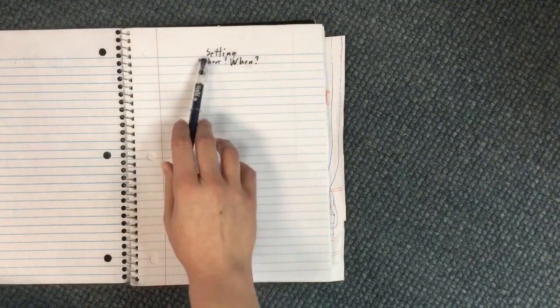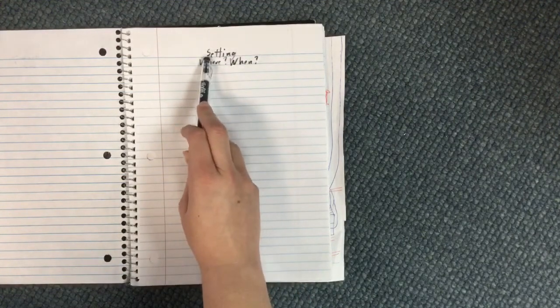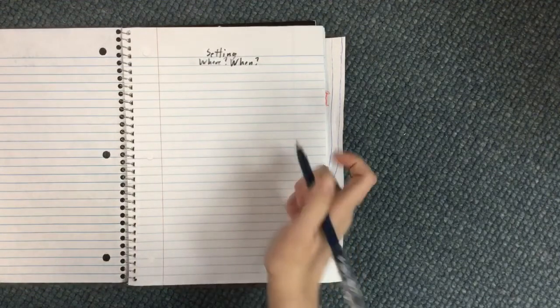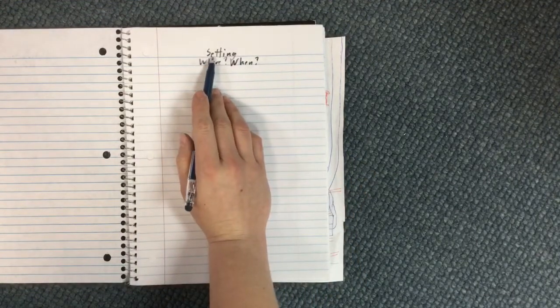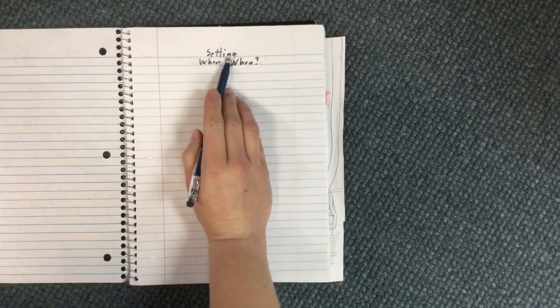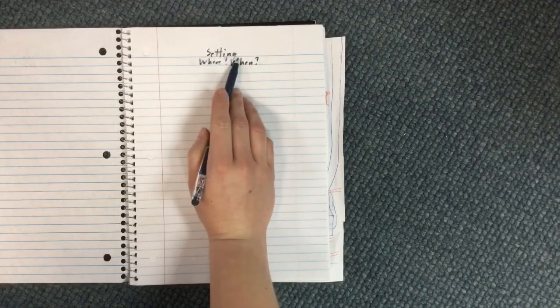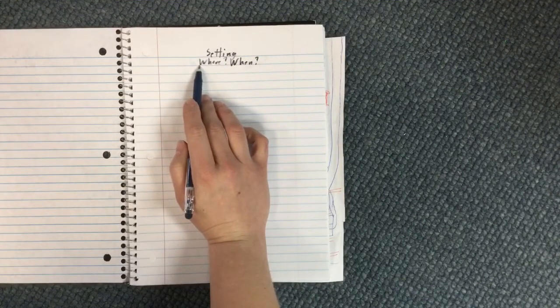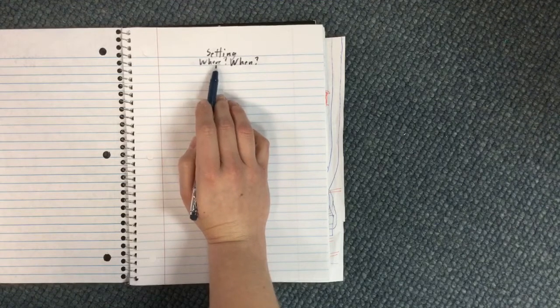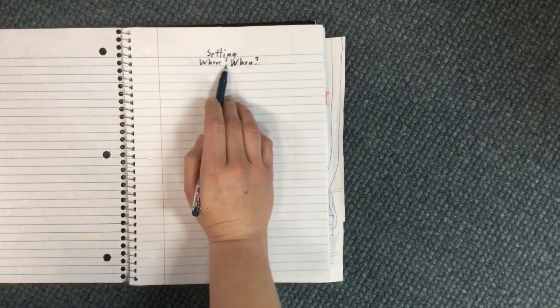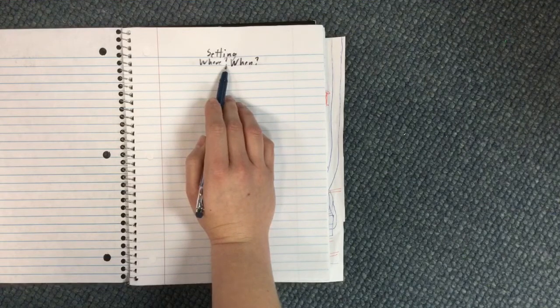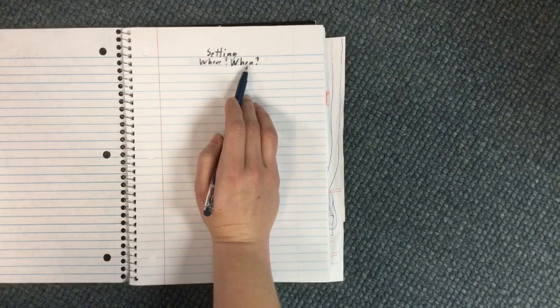On the next page, you're going to write settings, where and when the story happens. At the top of the page, write the word setting. Get your pencil ready. S-E-T-T-I-N-G, setting. On the line below that, write where. W-H-E-R-E, question mark. Then write when. W-H-E-N, question mark. On this page, you're going to write some settings that could happen.